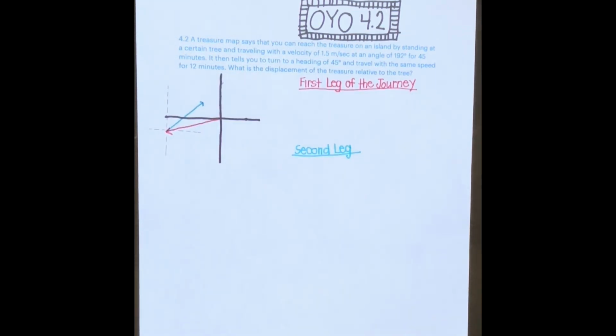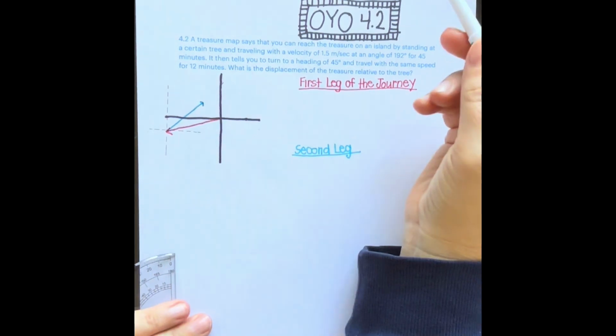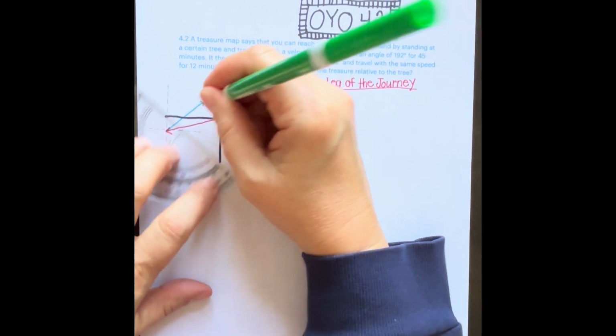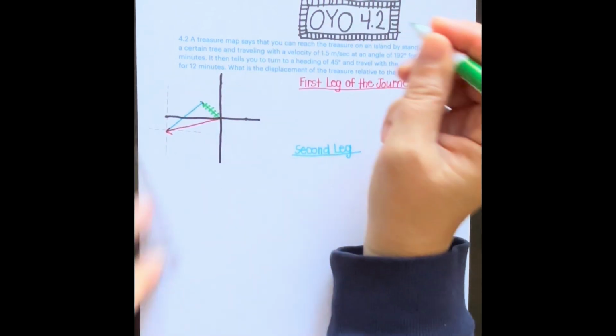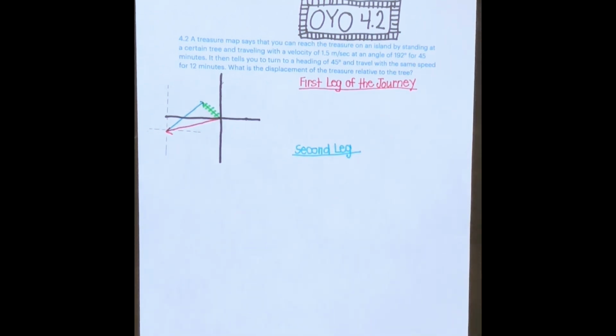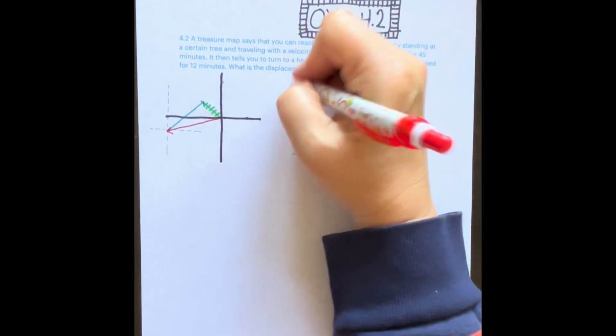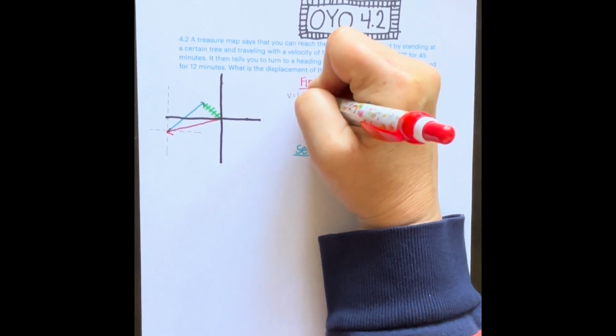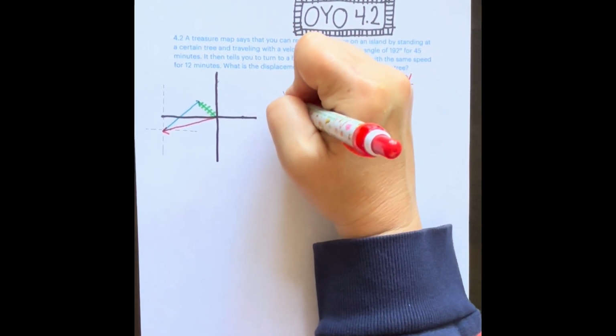All right, so now ultimately what we're trying to find out, once again, the reason for doing this is what is the final displacement of the treasure relative to the starting point or relative to the tree. So this in green is what we're trying to solve for. We can solve this problem just like we solved the previous one. The first thing we have to do is always list what's given. So we have our velocity in the first leg as 1.5 meters per second. So we know if it's a constant velocity, acceleration is 0.